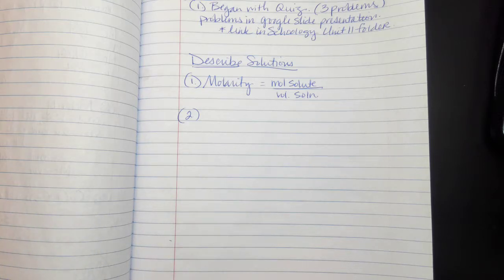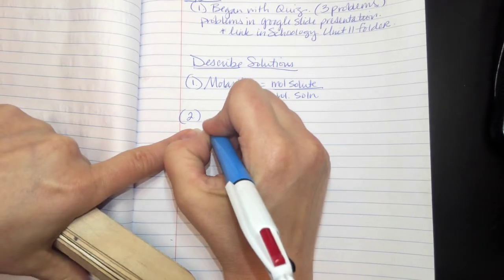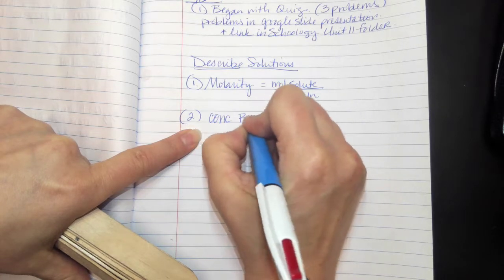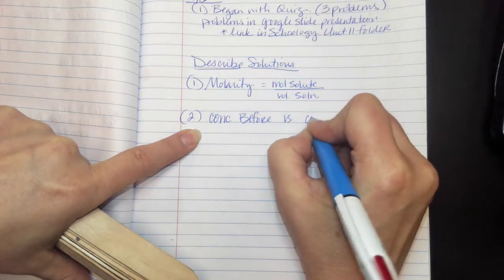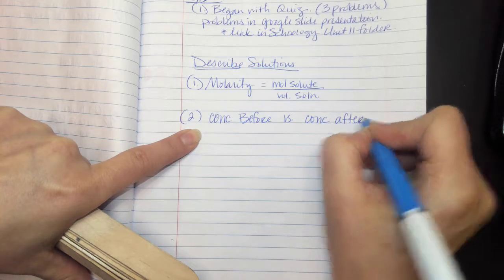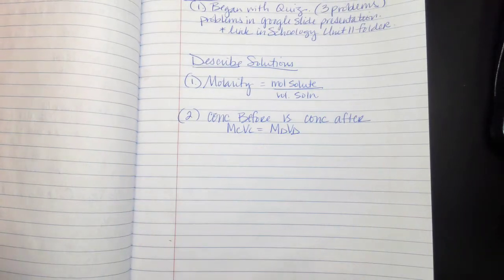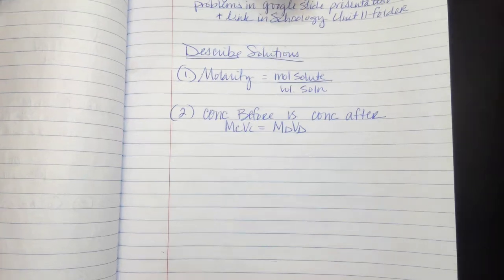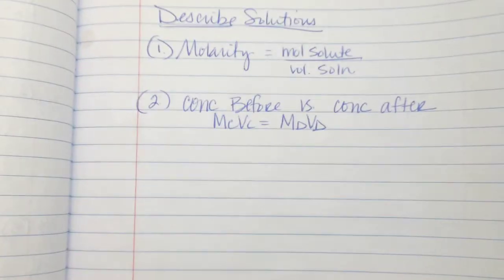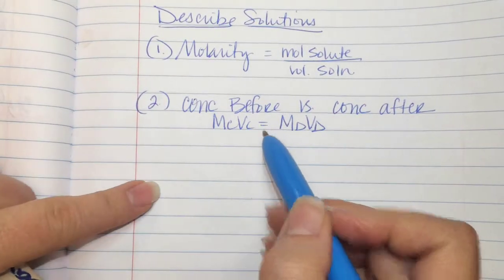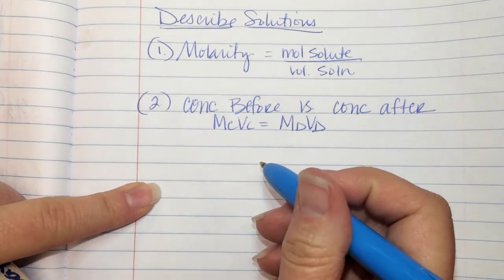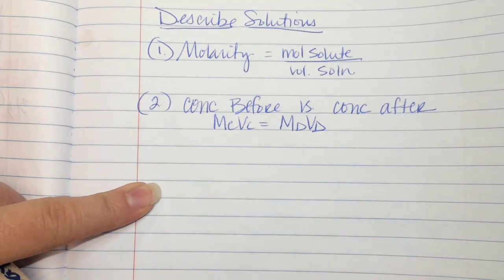All right, Sierra, what's another way I can describe a solution? I can do concentration before versus concentration after. That would be my M1V1 equals M2V2. I can only make this statement because I am making an assumption about the solution. Let's see if Michaela can tell me what assumption am I making about these 2 solutions. What stays constant? Zach? The amount of moles.